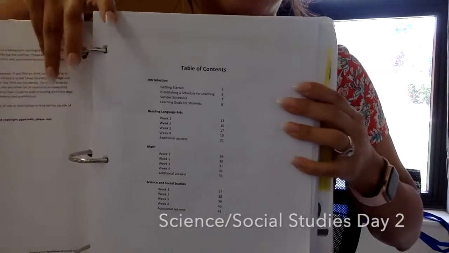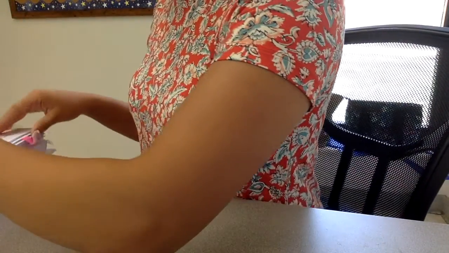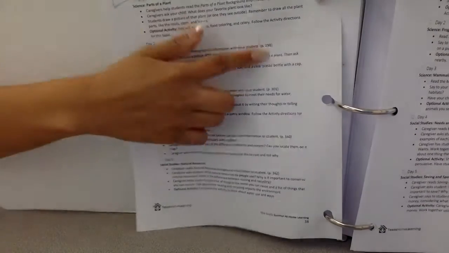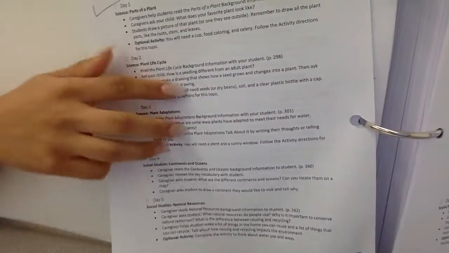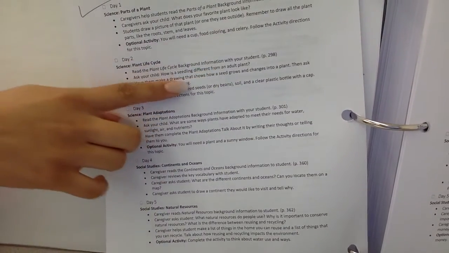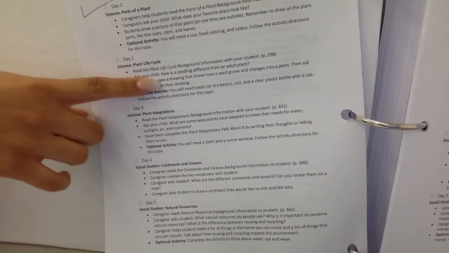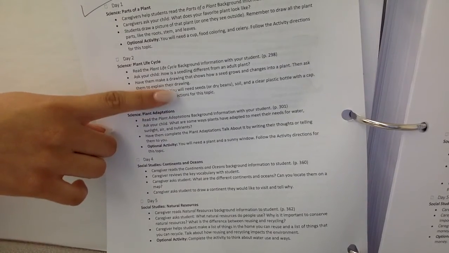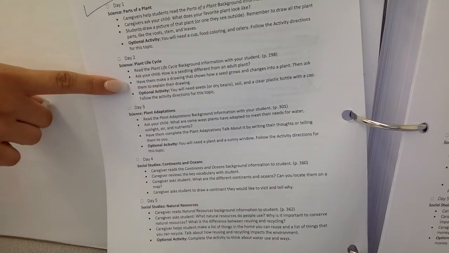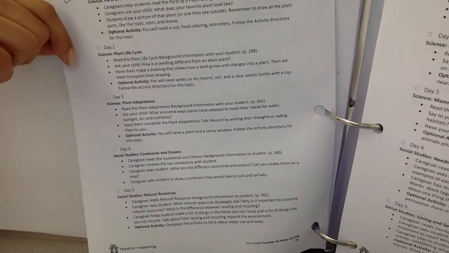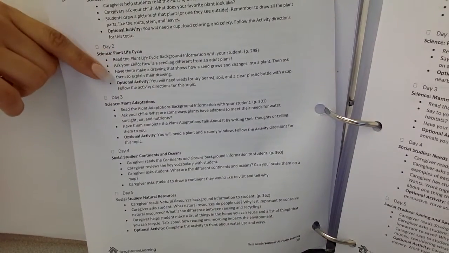Let's move on to science and social studies, week 2. We're going to go to page 38 for week 2. Instructions. Here we are, week 2, day 2. So we're going to learn about the plant life cycle. We're going to read the plant life cycle background information that's on page 298. Ask your child, how is a seedling different from an adult plant? Have them make a drawing that shows how a seed grows and changes into a plant. Then ask them to explain their drawing.